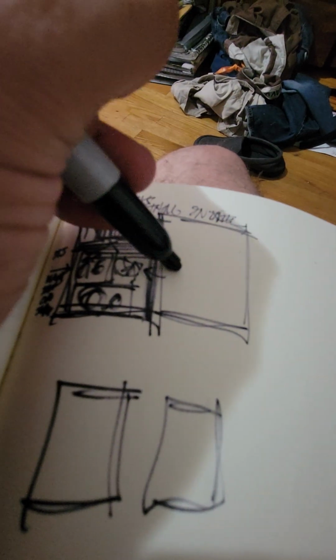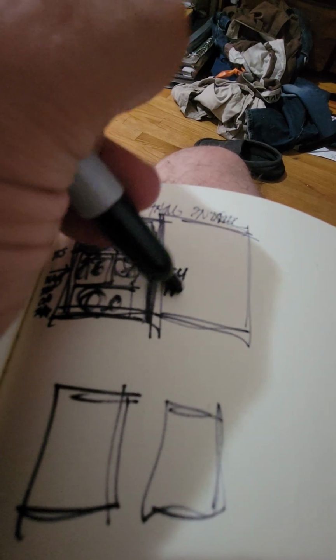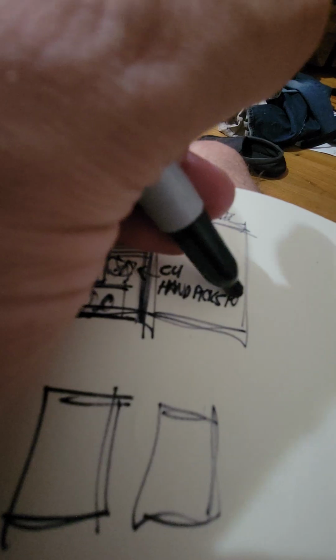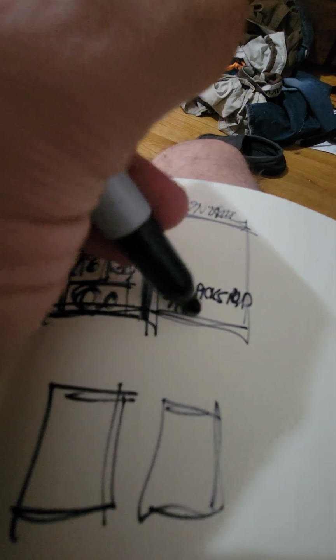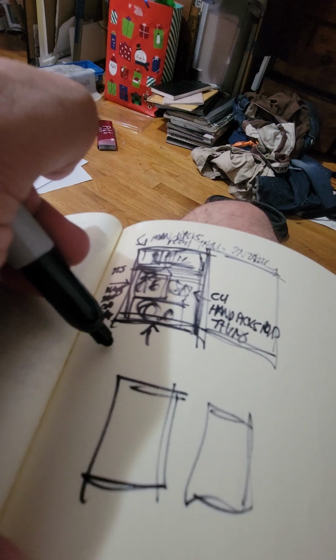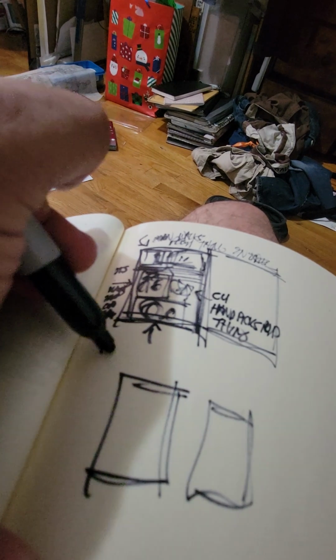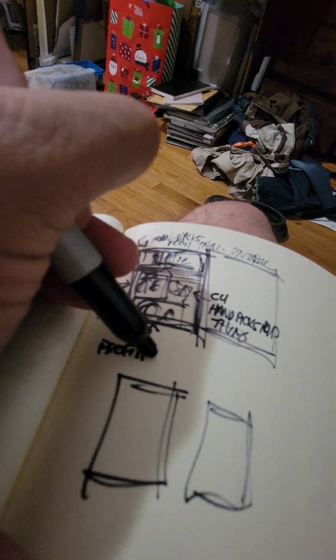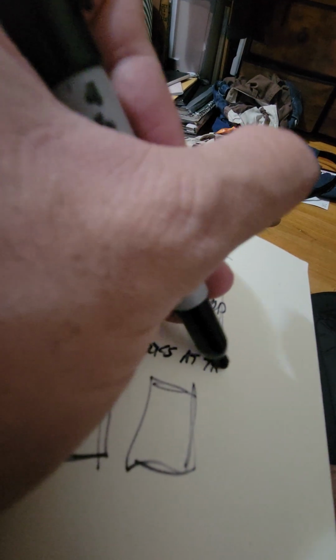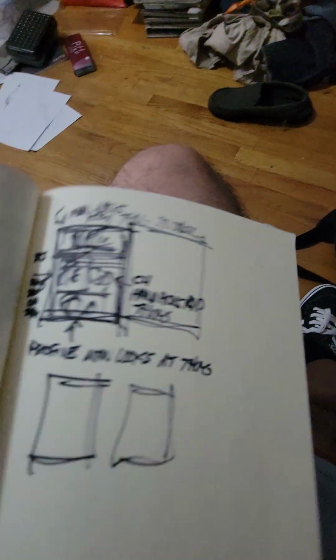I'll say close up hand picks up thing. And this is profile, man looks at thing. And that's my thumbnails usually.